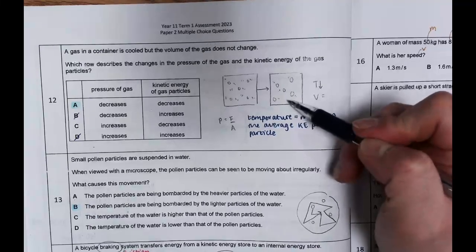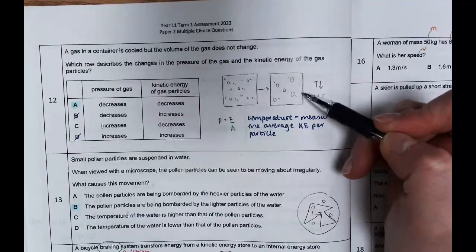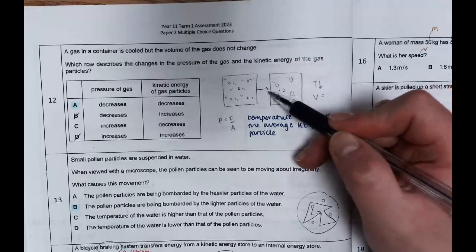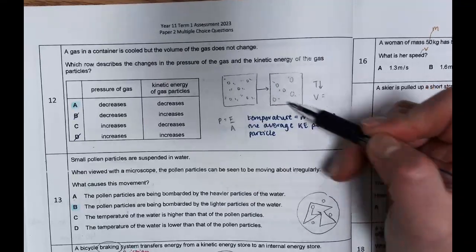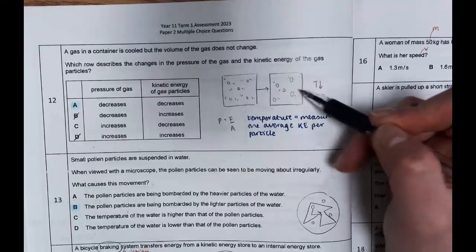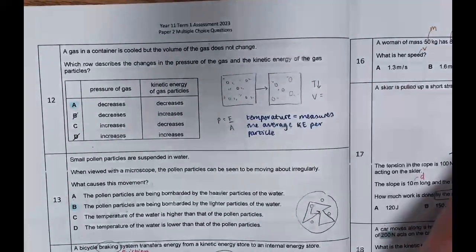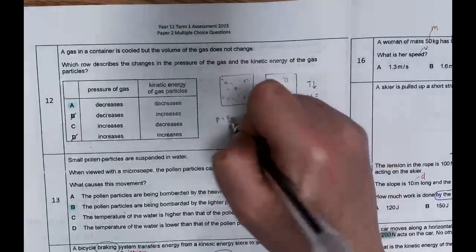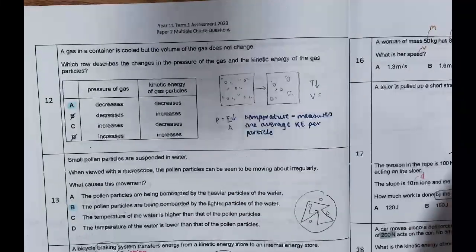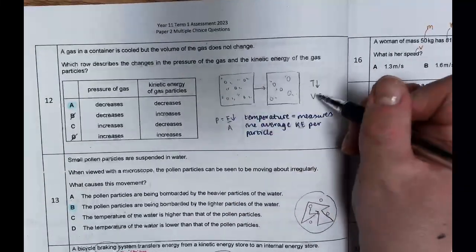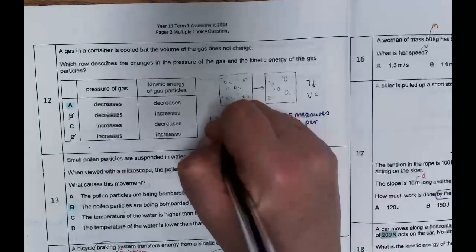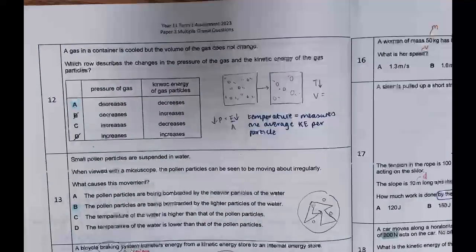Now, if the particles have less kinetic energy, they are going to hit the walls less frequently. They're slower now, aren't they? So they're going to take more time to collide with the walls. So fewer collisions in the same amount of time means less force. Now, if the force drops over the same surface area because the volume hasn't changed, this means that the pressure also drops, giving us A.